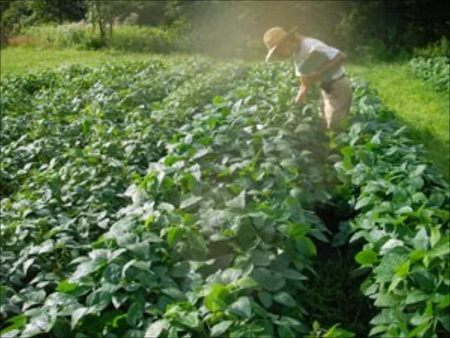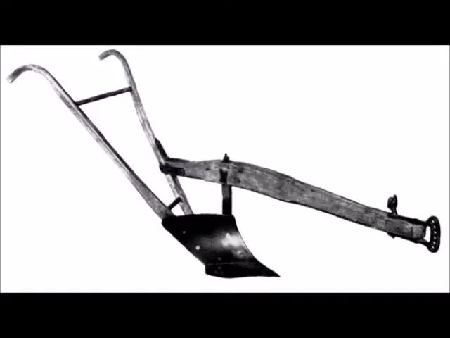For example, the steel plow or heavy plow, which used a blade that cut much deeper than the traditional wooden plows that had been used. The richer soil is deeper because it's not being exhausted through the crops drawing the nutrients out of the soil. And so if you've got a plow blade that can cut 10, 12 inches into the soil and turn that soil to the top, that's much better.